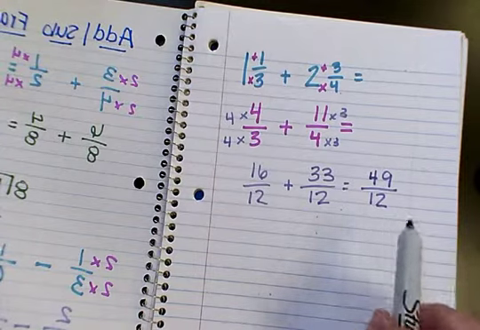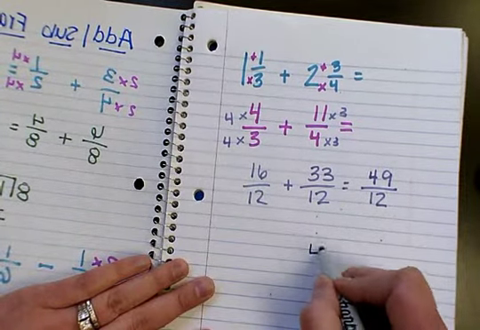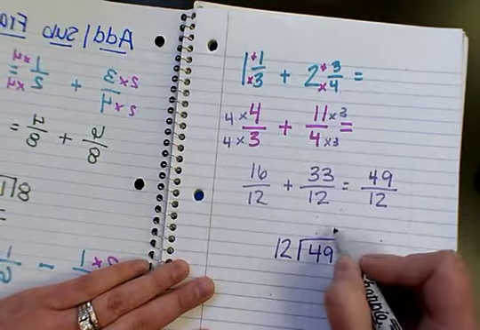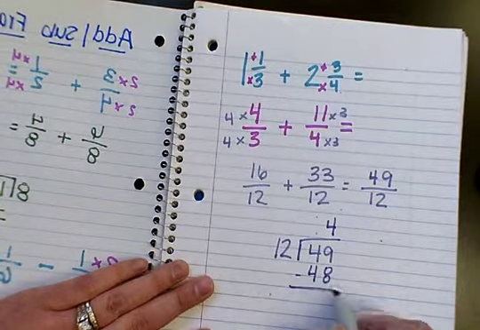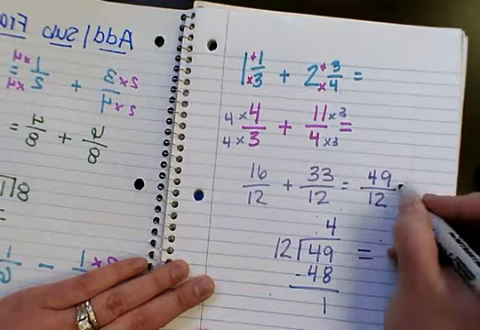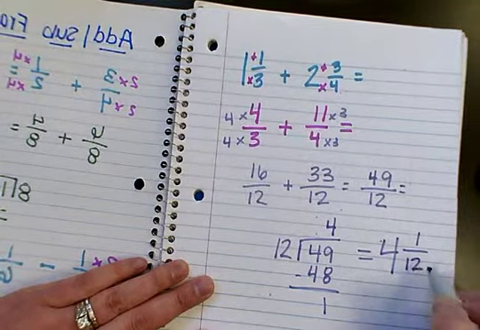We're not done though, we have to simplify. So we would do 49 divided by 12. 12 goes into 49 4 times, and we get 48 with a remainder of 1. So this is equal to 4 and 1/12.